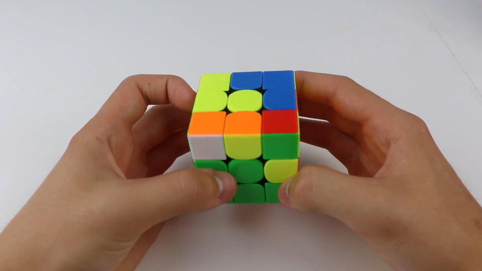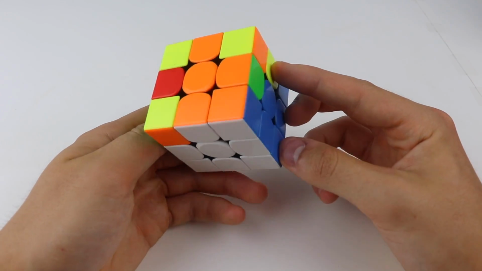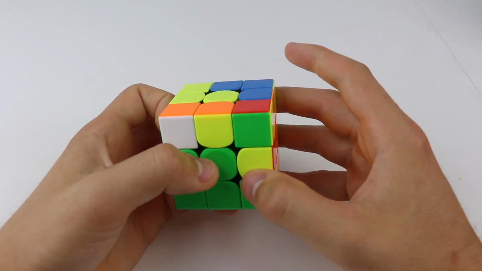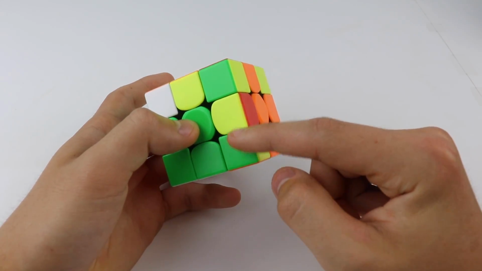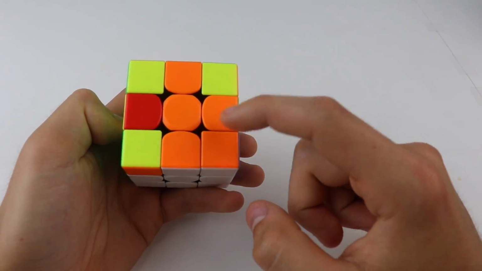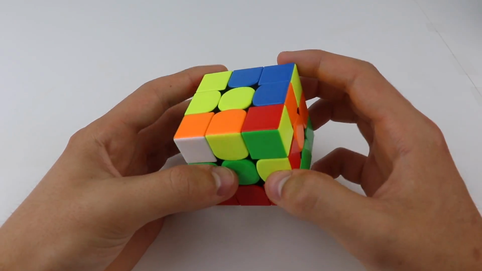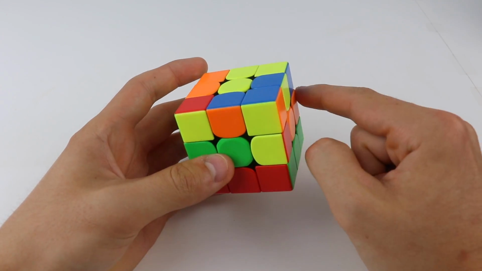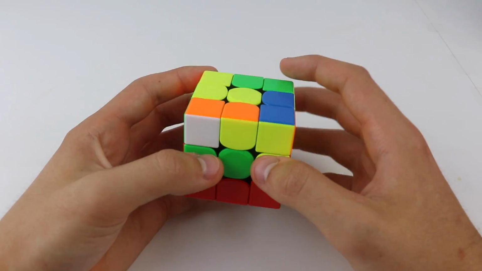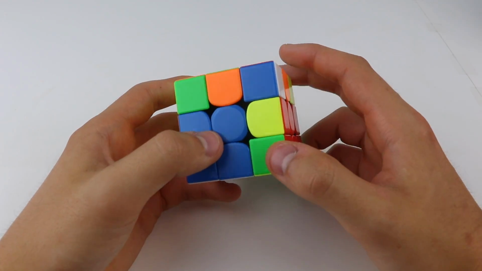Alright, so let's go over some examples for other slots. Just like before, it makes it really easy for the back. You just have to once again move the empty slot over to where this is. So I do a D move, insert my edge into the back here, then line everything up again with a D prime. Just one more example.